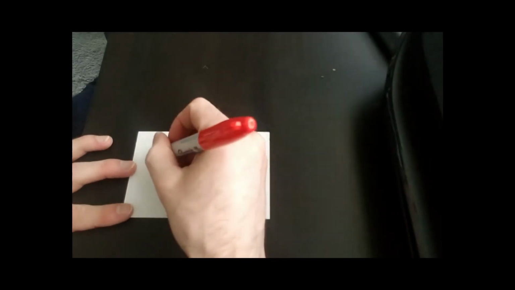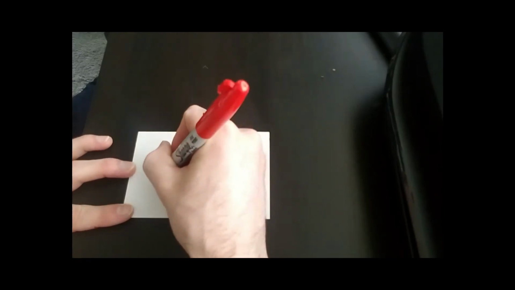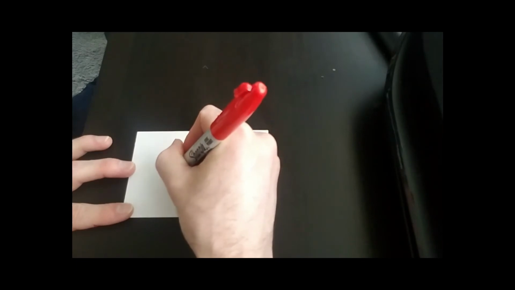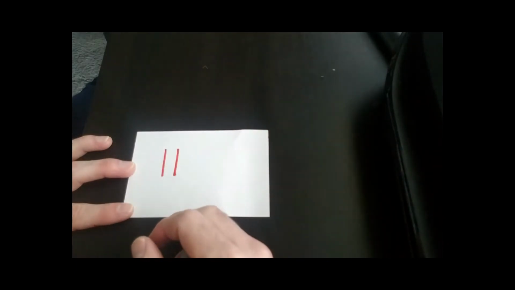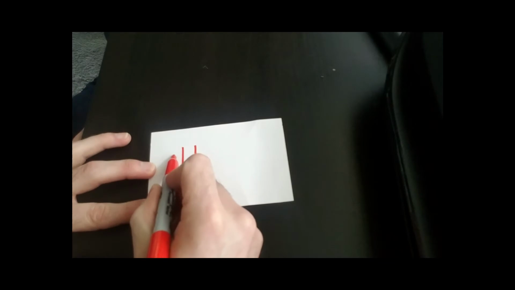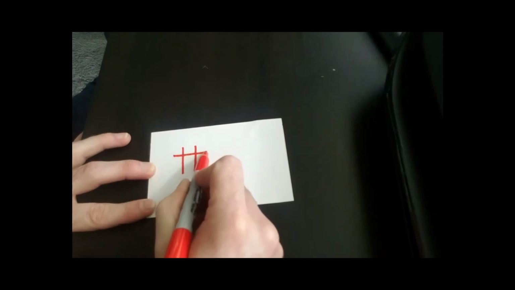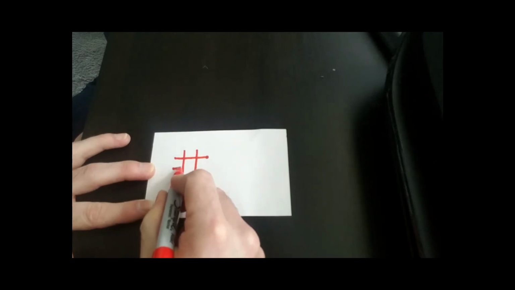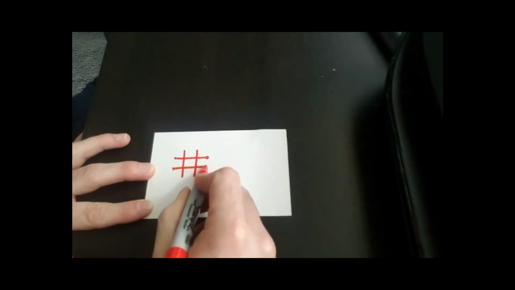Let's take a look at how to draw a sharp sign. Okay, so here's our sharp sign. Step number one is going to be to draw a vertical line, and then another vertical line directly parallel. And now you're going to make a horizontal line through those two lines and another line directly below it.